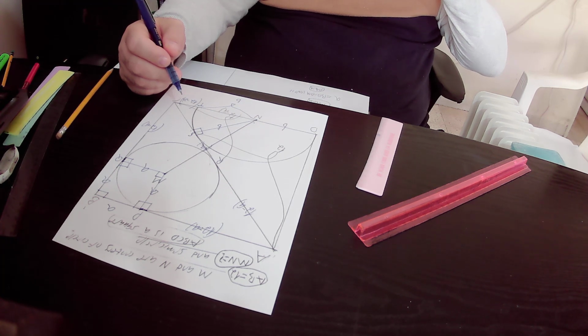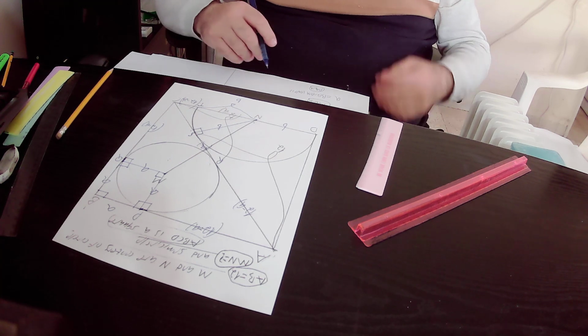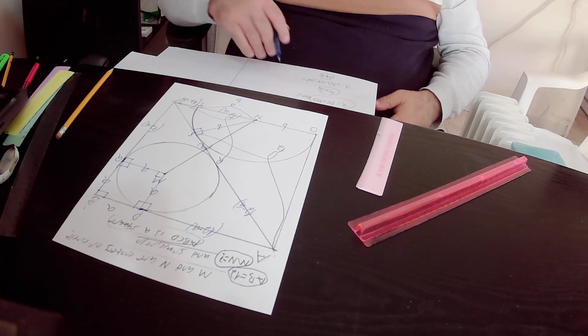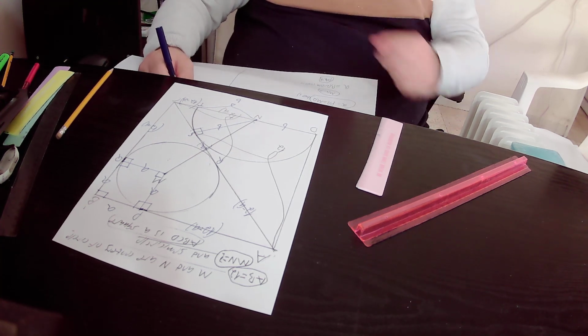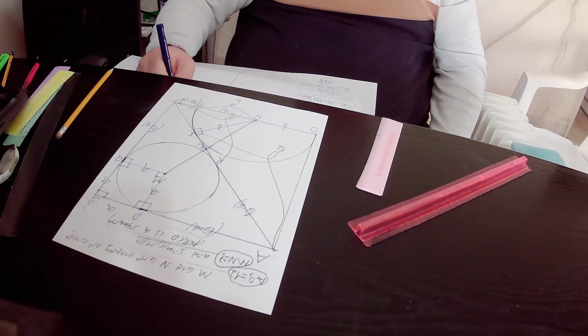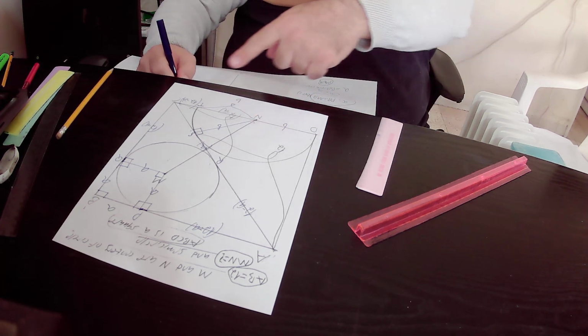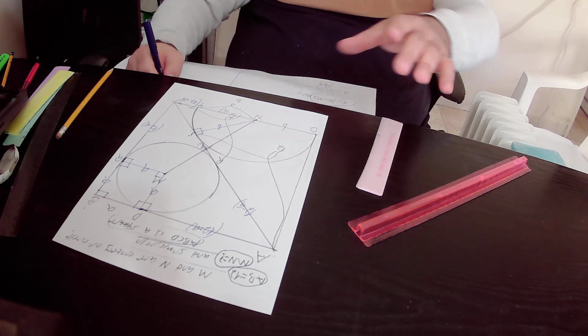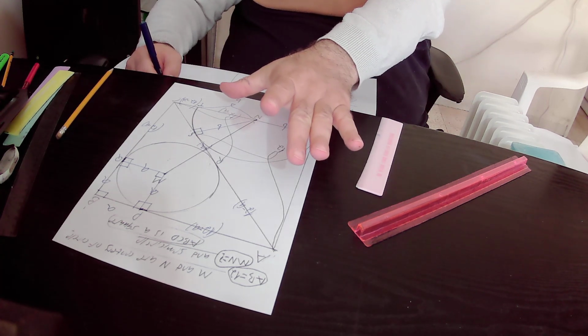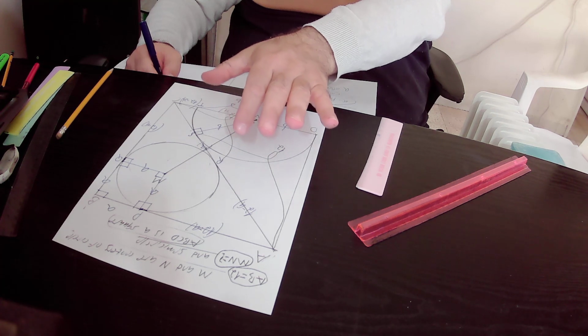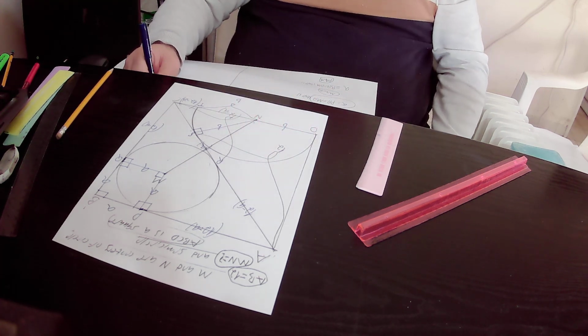And what is the value of diagonal AC? The diagonal AC equals AR plus RC.